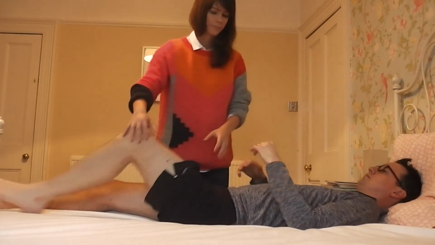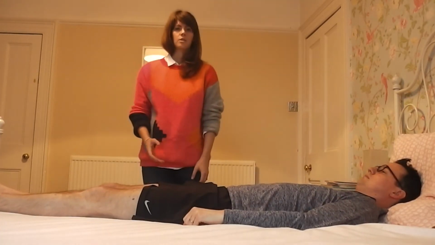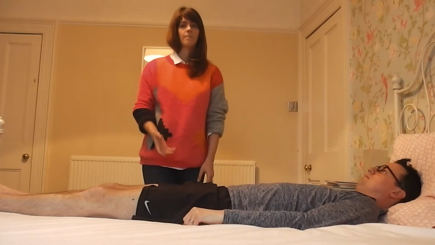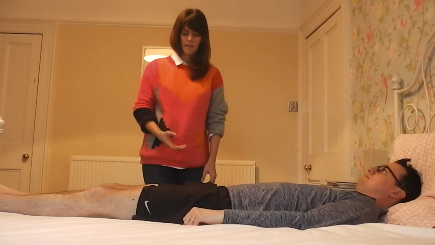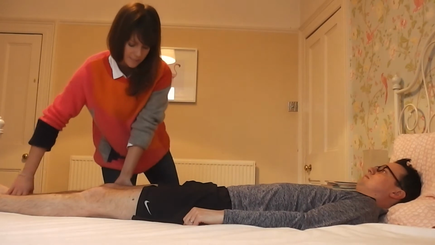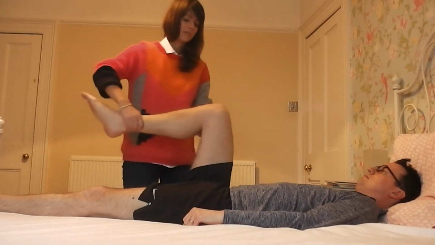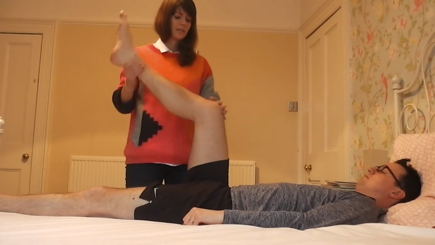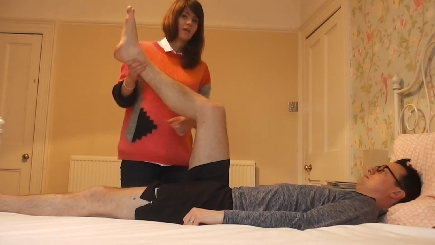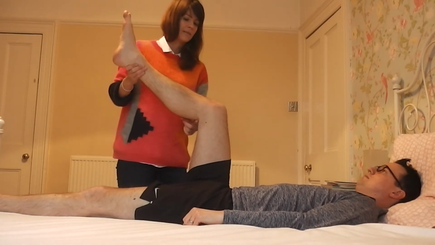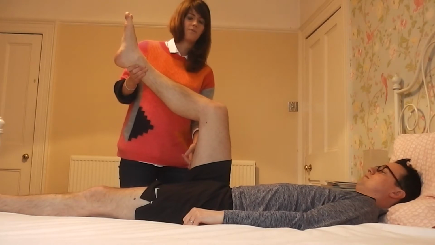That's great, thank you. In those patients who have problems with tight hamstrings as well, we can assess this by bringing the patient's knee up to 90 degrees of flexion and then extending the leg. This patient has very tight hamstrings and there's limited extension at the knee because of this.